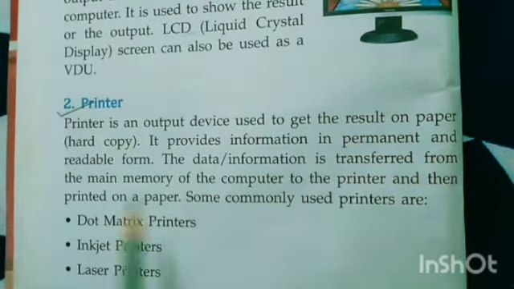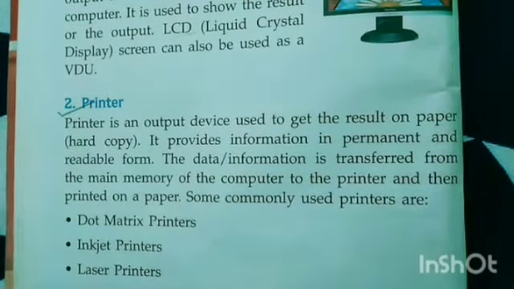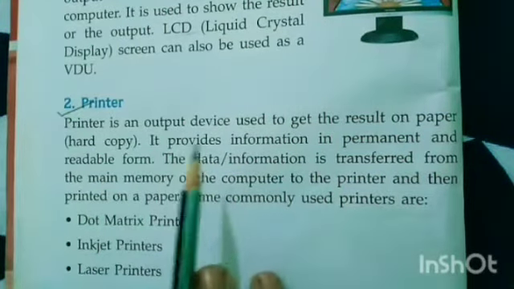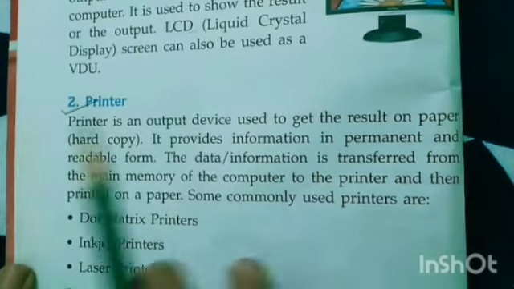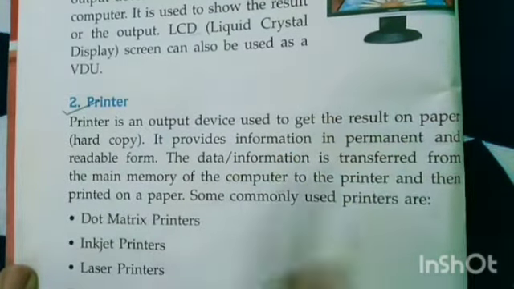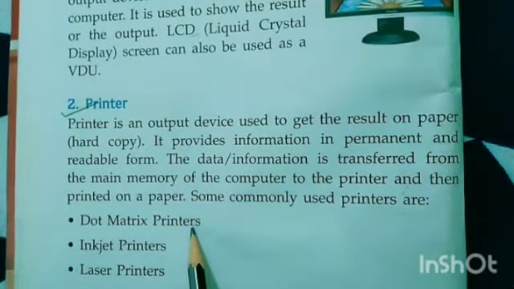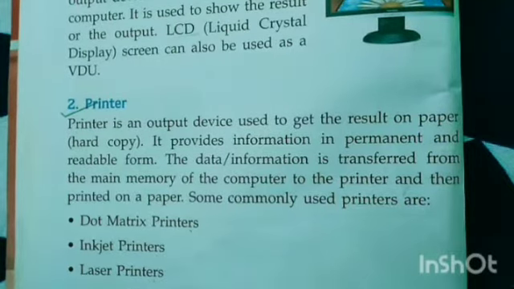Yes, we can take a printout of whatever is fed inside the computer onto paper. Whatever information is written or typed on the computer, we can take the printout of that information onto the paper. A few examples of printers are dot matrix printers, inkjet printers, and laser printers.